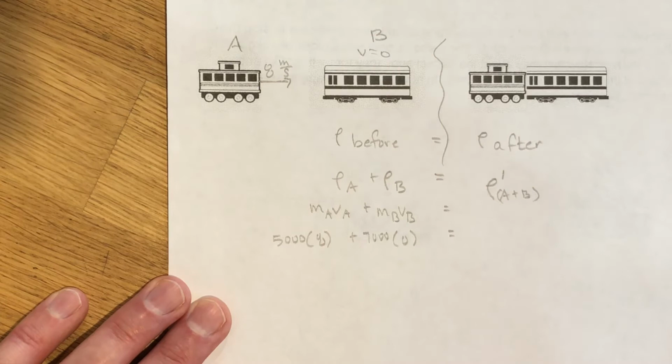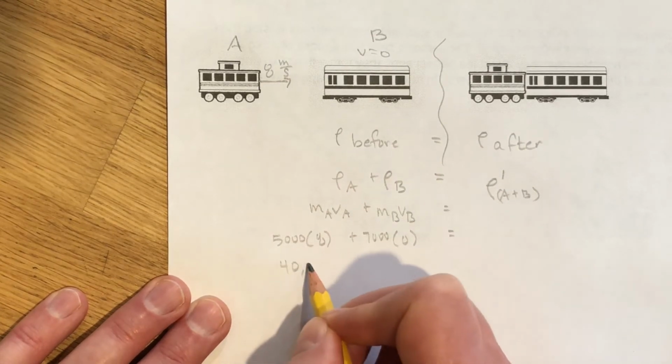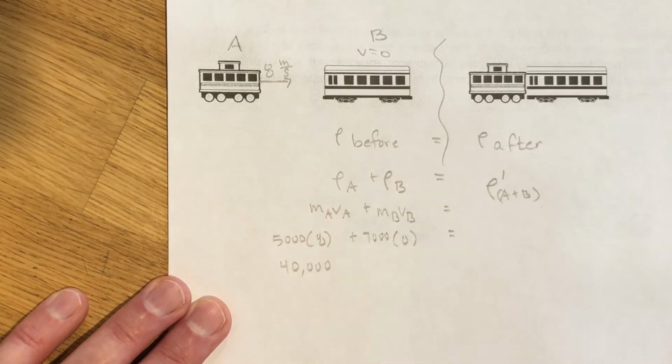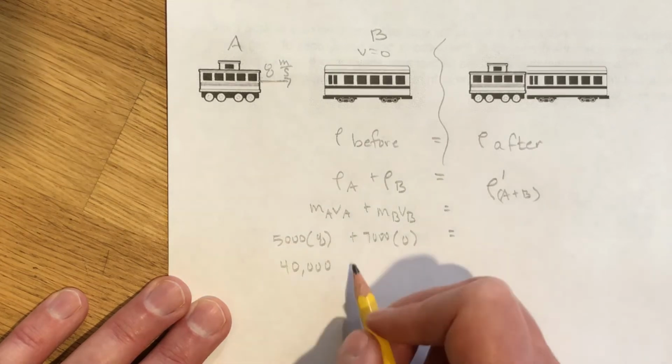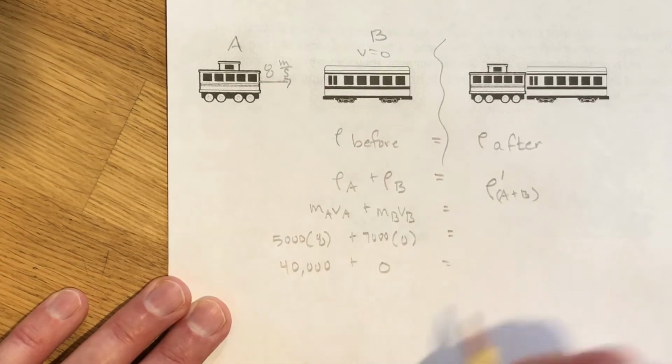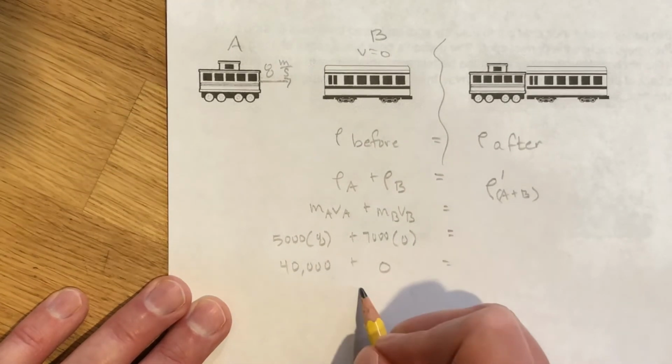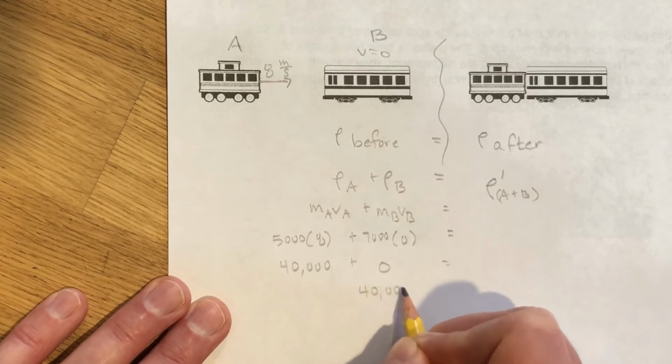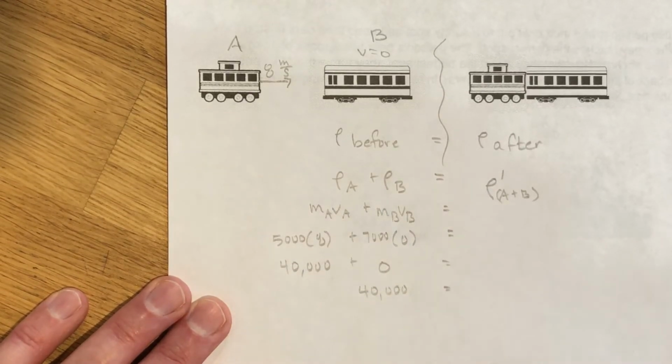So car A is providing 40,000 kilogram meters per second of momentum, but car B, because it's stationary, is not providing any momentum. So the total momentum of our system before the collision is 40,000 kilogram meters per second. That's the exact same amount we have to have after the collision, no more, no less.